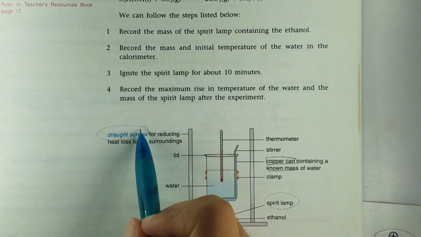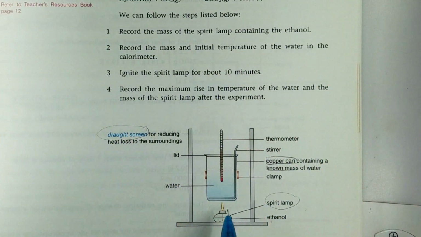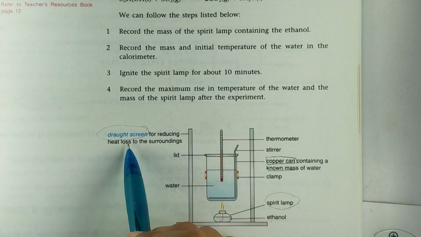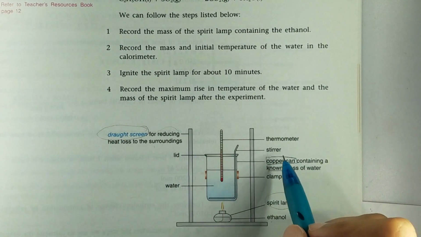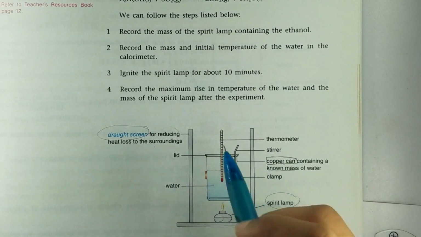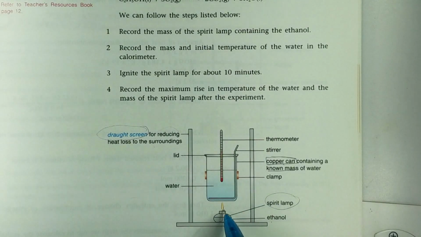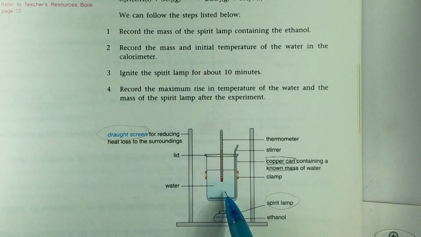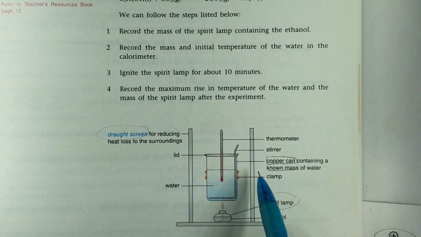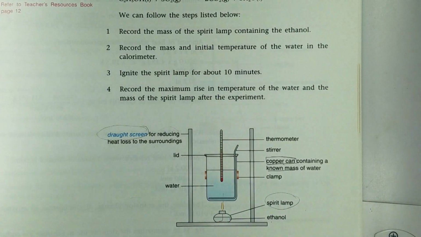We have the lid. Now the draught screen again prevents the heat from escaping, heat loss, so heating other things. So it's used for reducing heat loss to the surroundings. Now, why do we use a copper can? This copper can is actually quite thin. So what happens is that when we light up the spirit lamp, the heat will travel through the can into the water. The water will start heating up. Once it starts heating up, the temperature will start to change. So that's how we will be able to measure the temperature.